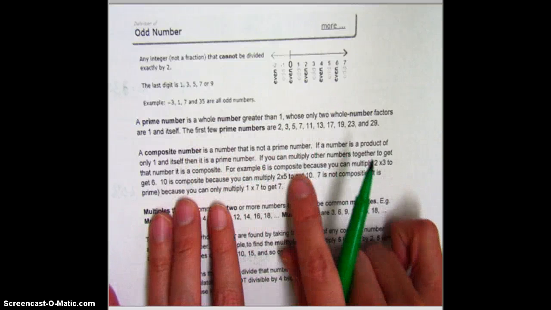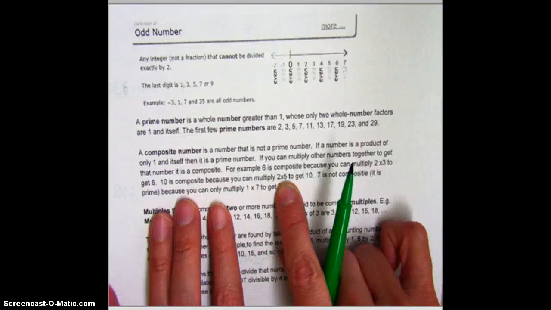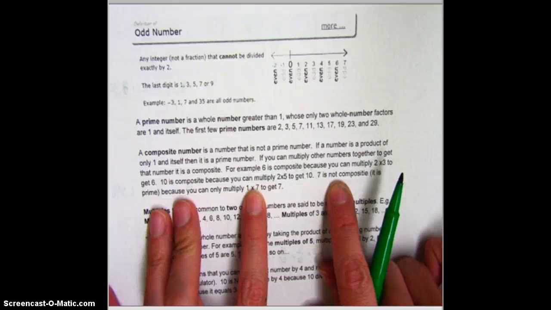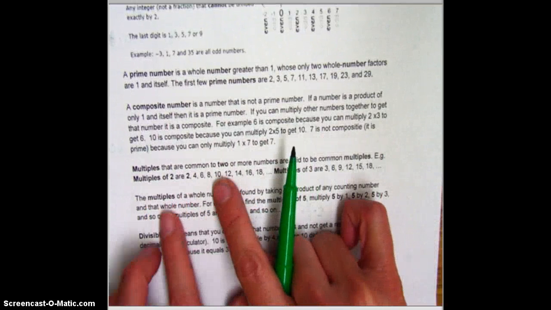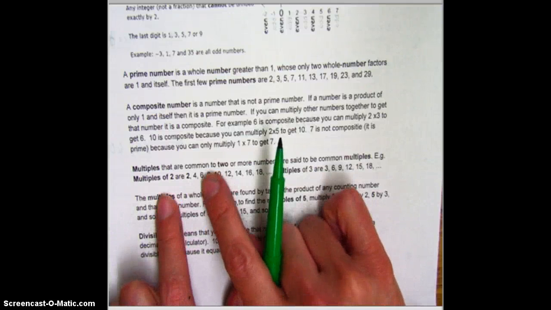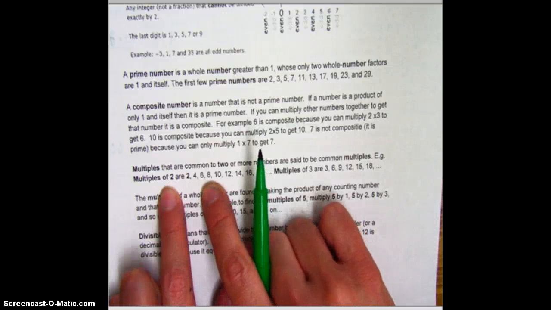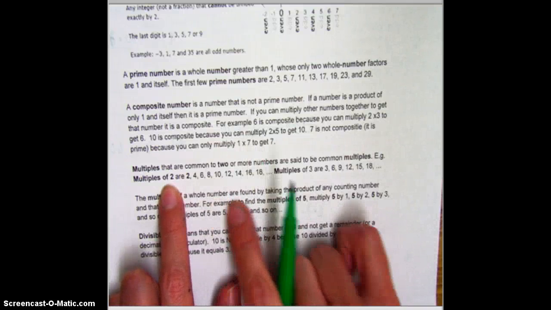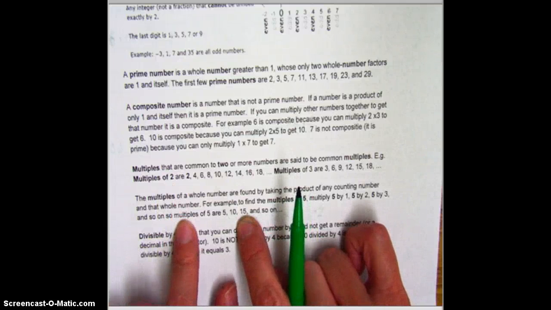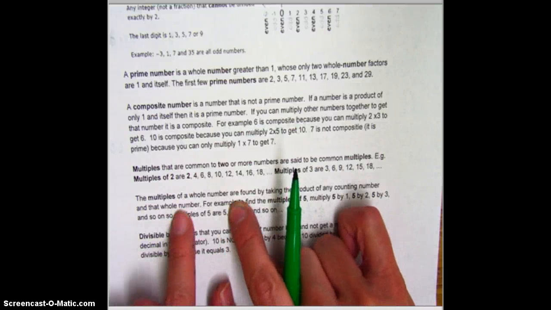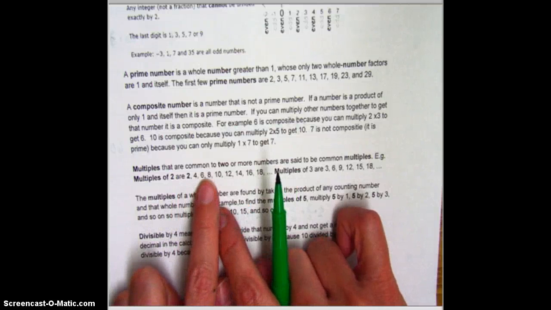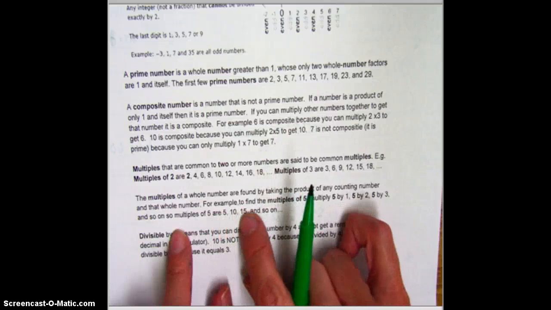So for example, 10 is composite because you can do 2 times 5. But 7 is not composite, it's prime, because you can only multiply 1 times 7 to get 7. Multiples of 2 or multiples of 5. A multiple is a number that you can divide by that. So a multiple of 2 is 8, because 8 divided by 2 doesn't give you a decimal. 15 is a multiple of 5, because 15 divided by 5 doesn't give you a decimal. So 12 would not be a multiple of 5, because 12 divided by 5 does give you a decimal. So multiples of 2 are 2, 4, 6, 8, 10, 12. Multiples of 5 are 5, 10, 15, 20, 25.